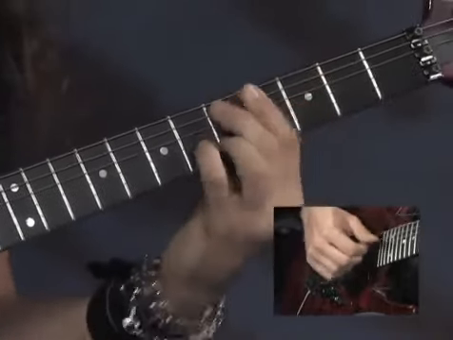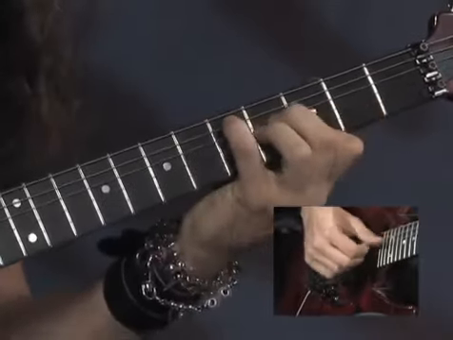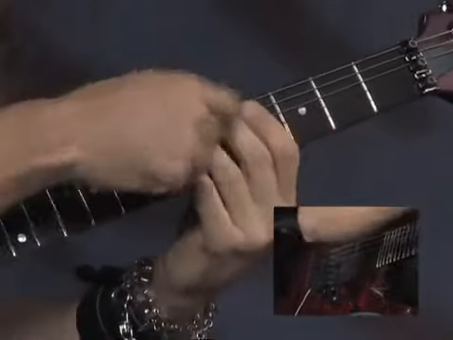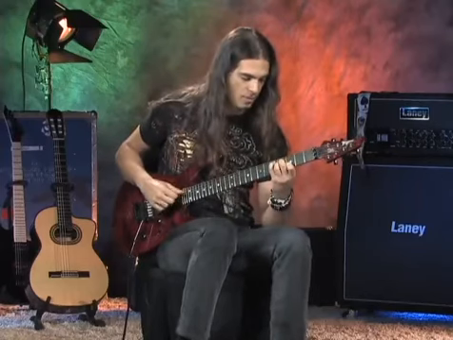Okay, I'm playing the G major Lydian. Just using the same shapes I just showed with the C major, just one step up.